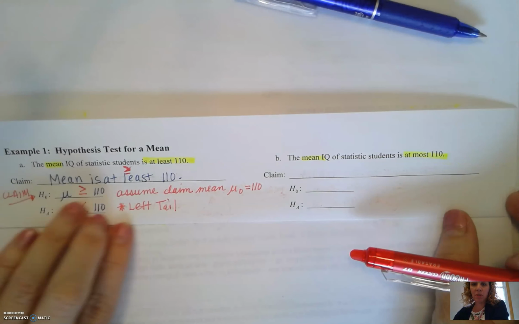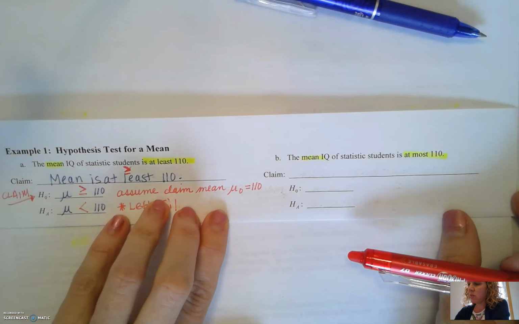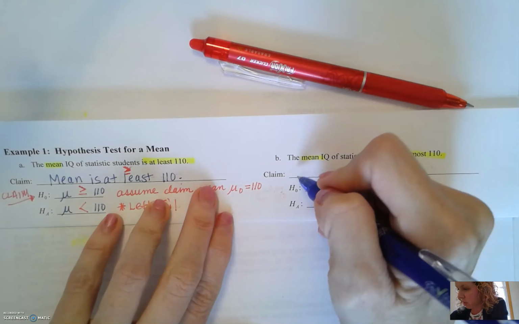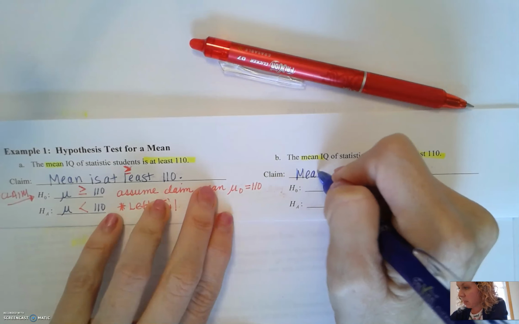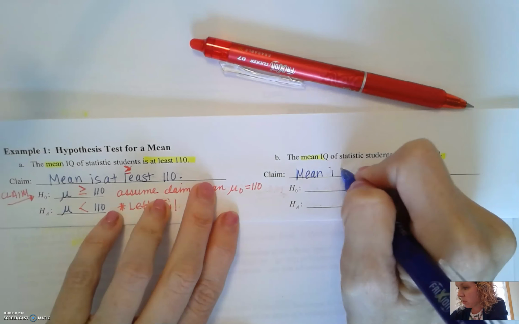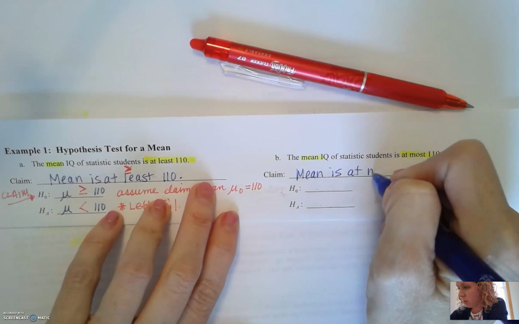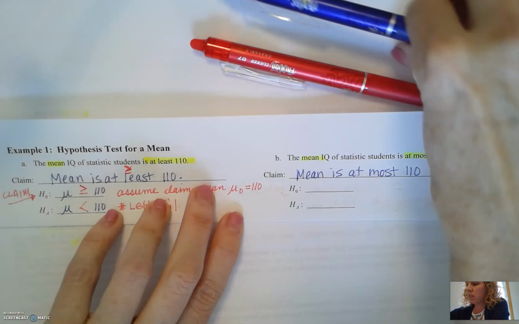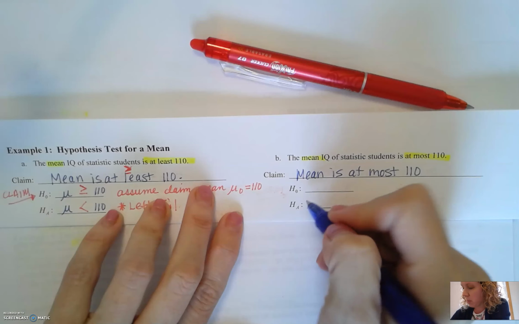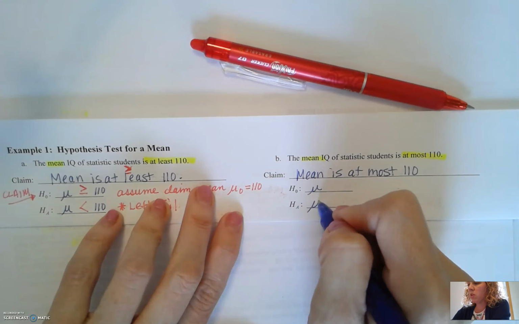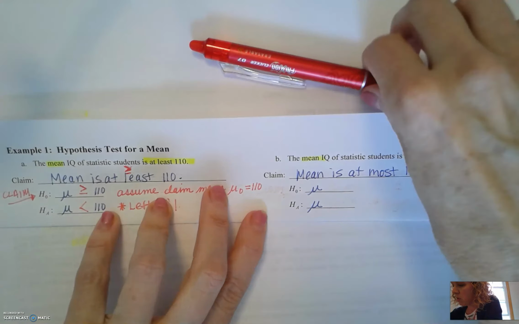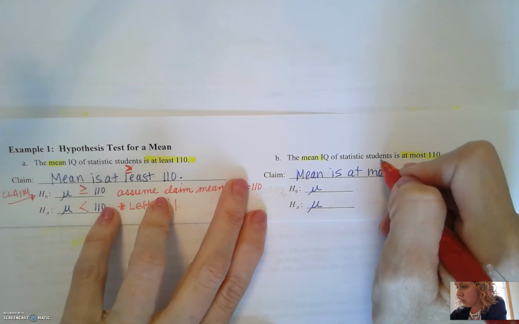The next example is very similar. It says the mean IQ of stat students is at most 110. So we're going to say here that the mean is at most 110. We're going to look to find the key words in this. We're testing a claim about a mean again, so we're going to use the population mean symbol mu for both the null and the alternative. And at most. At most symbol is going to be the less than or equal to symbol.